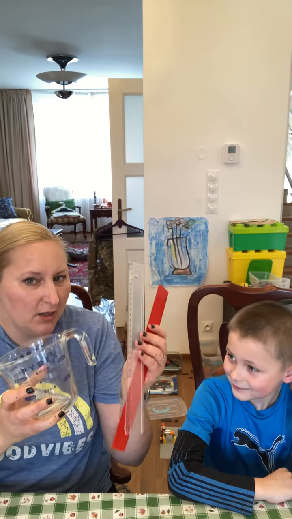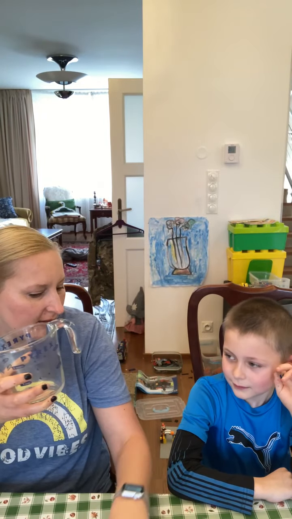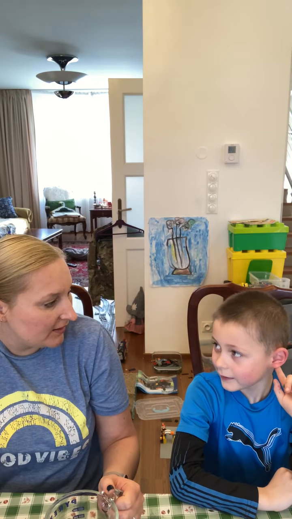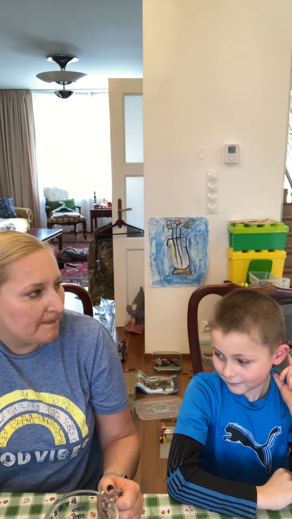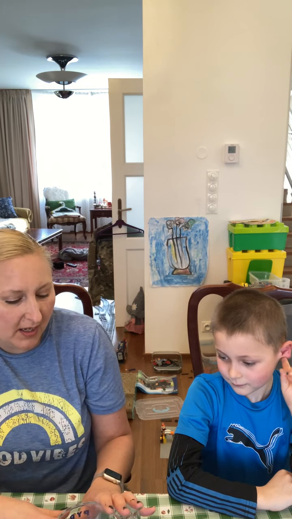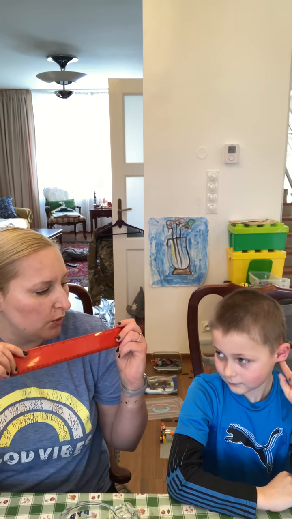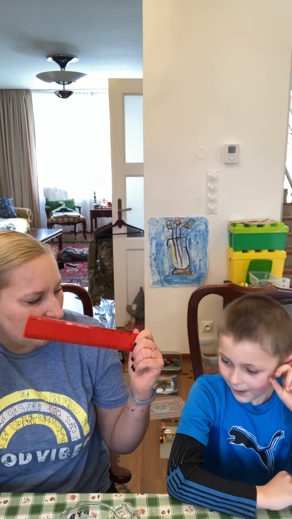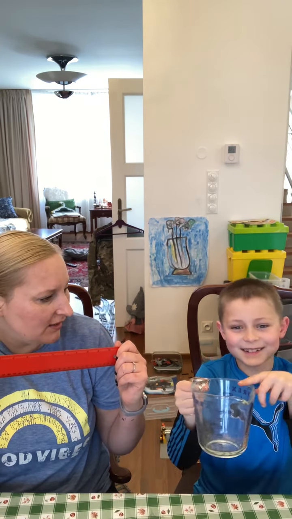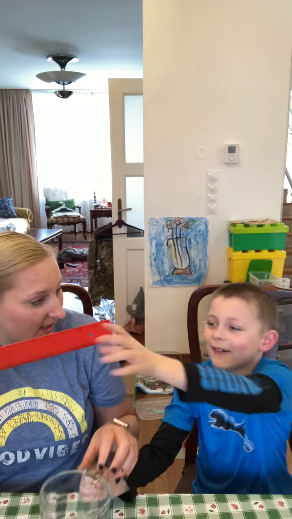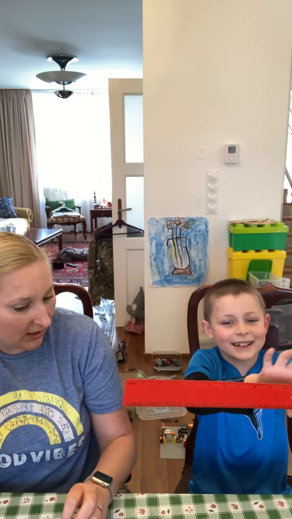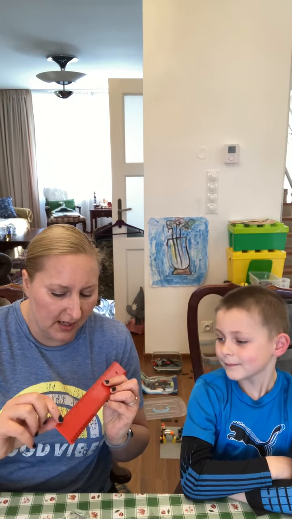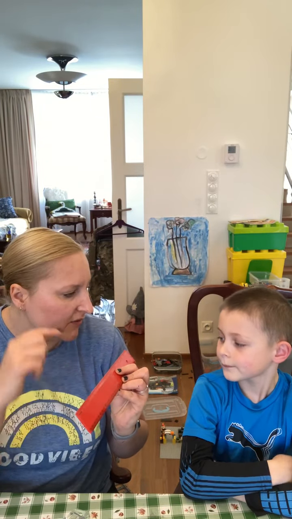James, what do we use all these tools for? To make something. Yes, we can make things with them, but what do we use these tools to figure out? Having this to measure. Good, yes. And this to make a straight line. Yes, I can use this to make a straight line, but what are these numbers on the side? What do I use those numbers for?